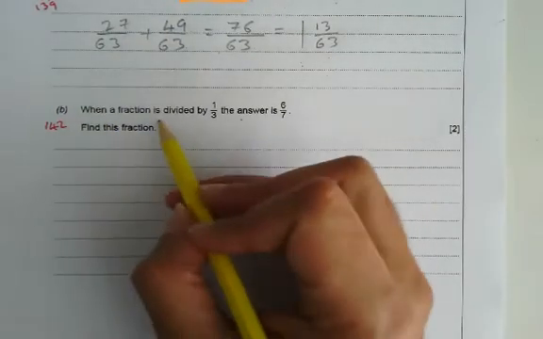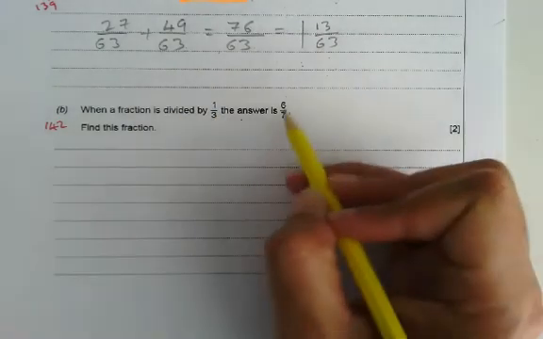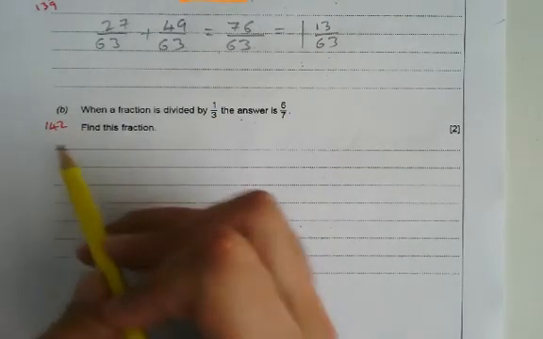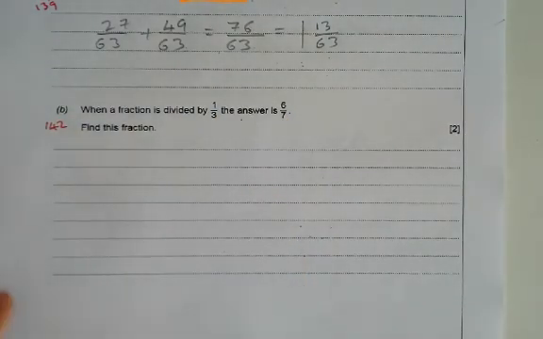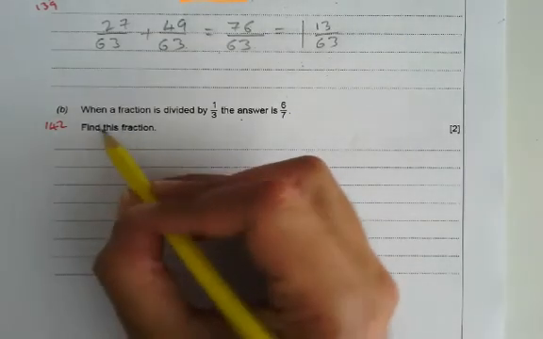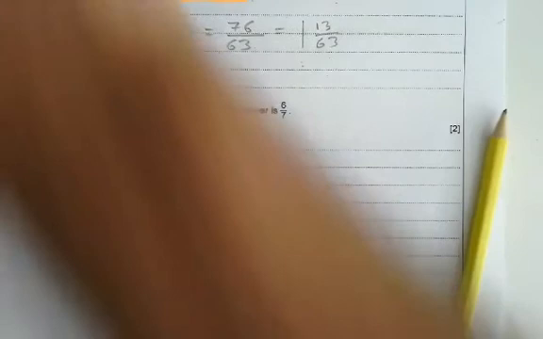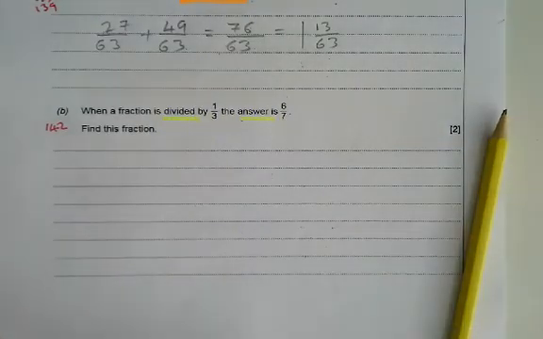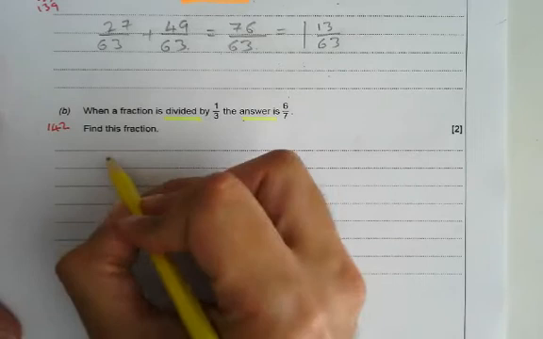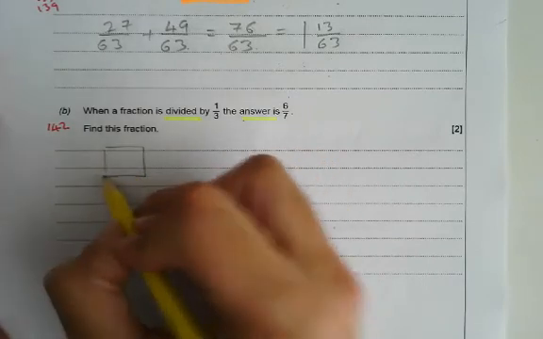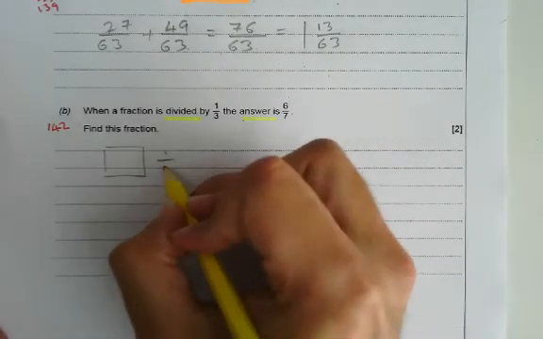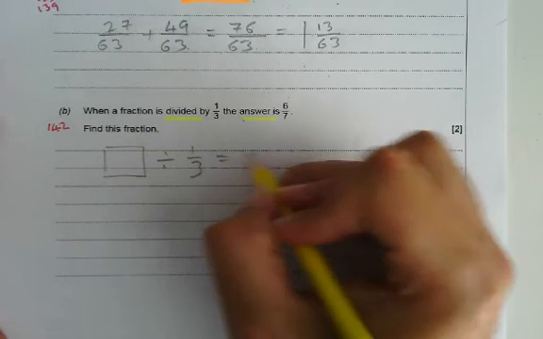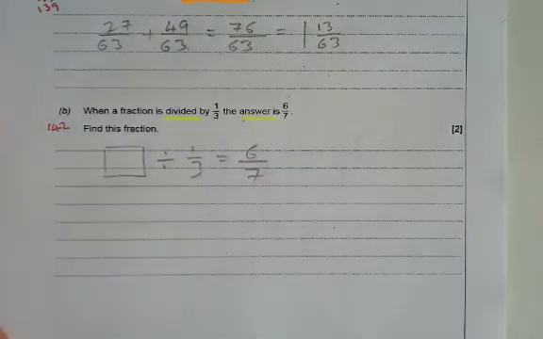Right, part B. When a fraction is divided by 1/3, the answer is 6/7. Find the fraction. Now, we're going to actually use division and multiplication of fractions here, and that's on video 142. Notice that this has already been divided. What that means is our fraction, which would have been in that box, gets divided by 1/3 and ends up as 6/7.